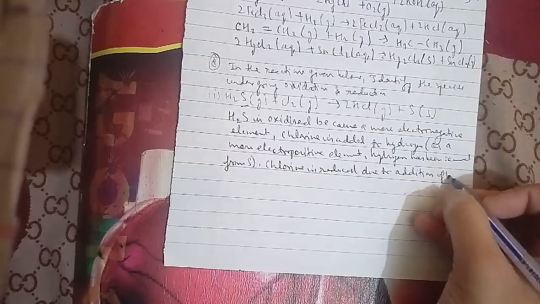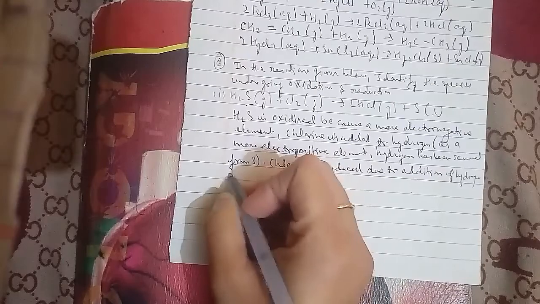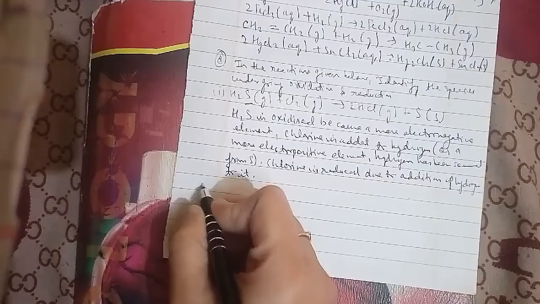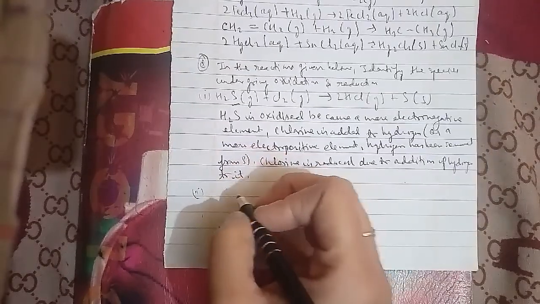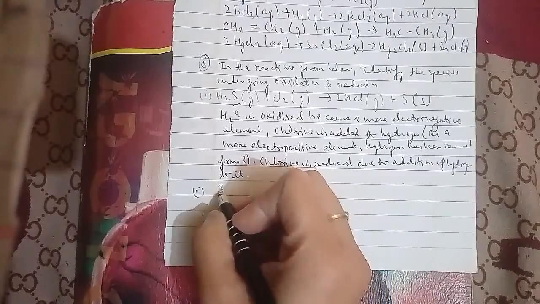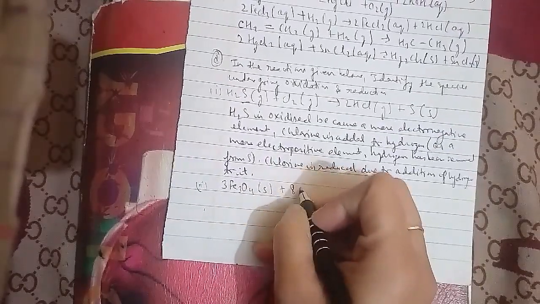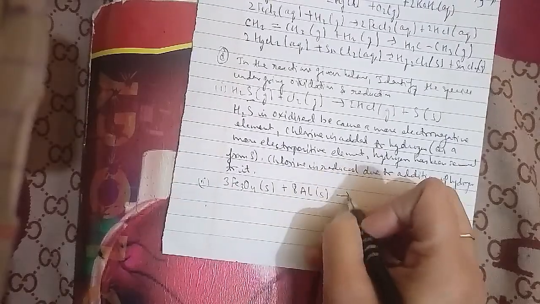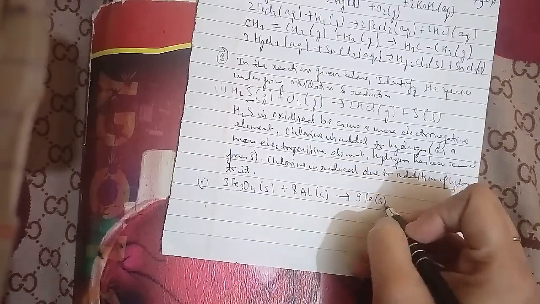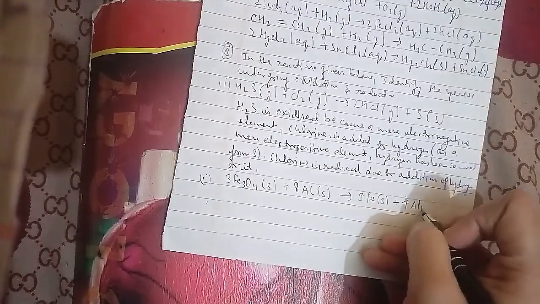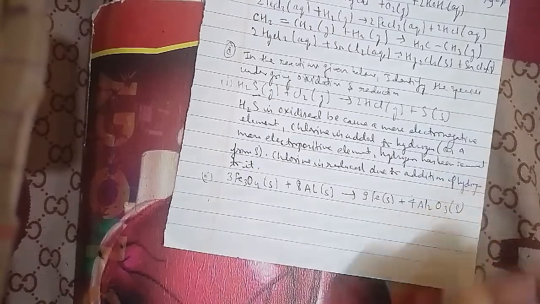So that we have here, and now we go ahead to the next equation, the second equation. 3Fe3O4 solid plus 8Al solid will give you 9Fe solid plus 4Al2O3 solid. Here aluminum is oxidized because oxygen is added to it, and ferric oxide, Fe3O4, is reduced because oxygen has been removed from it.